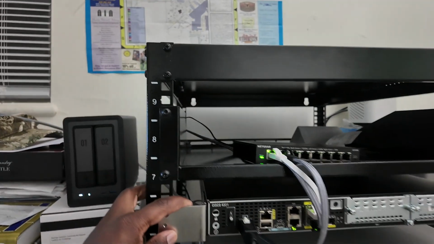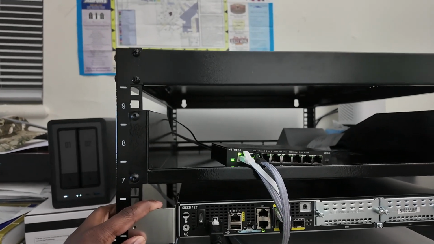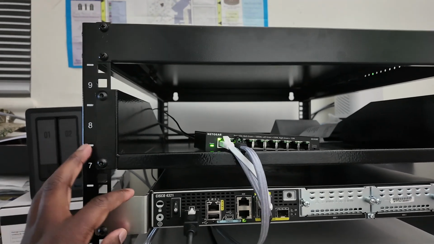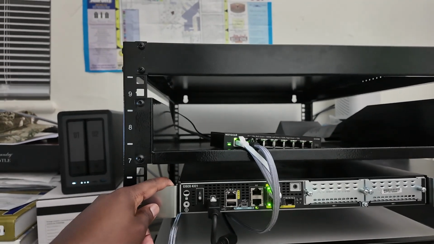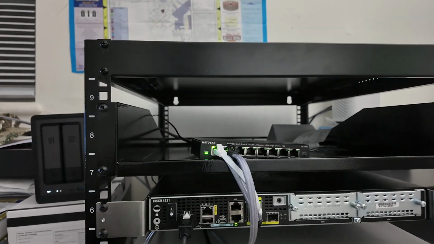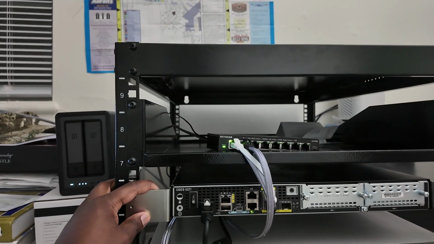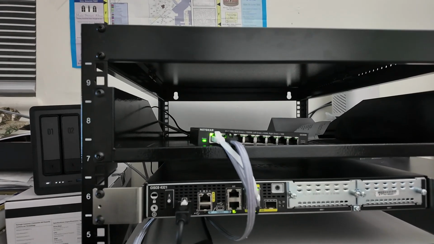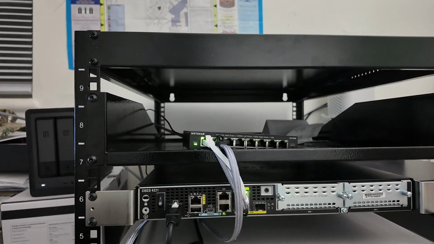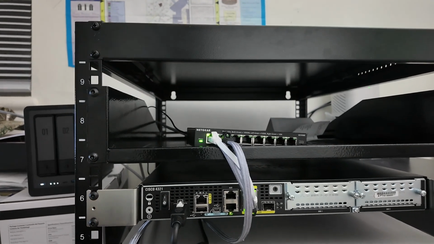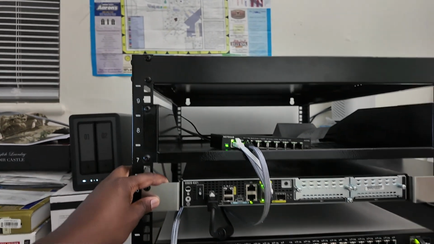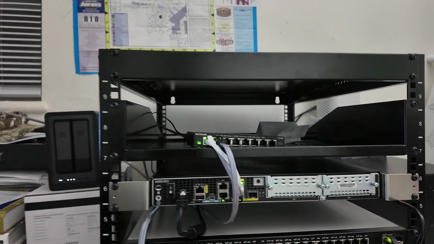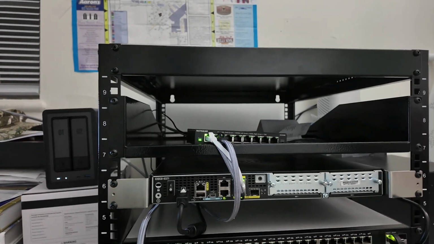Now the next one is called a router, an ISR Cisco 4321 router. Why do we have a router? What's the role of this one? A router is able to connect devices from different networks. Let's say, for example, a device with 192.168.1.1, and then a device with IP address 192.168.2.3. These two devices are from different networks or subnets, and this is where a router will come in. It's able to connect the two devices.